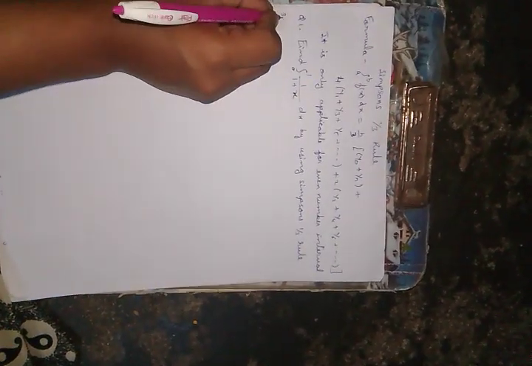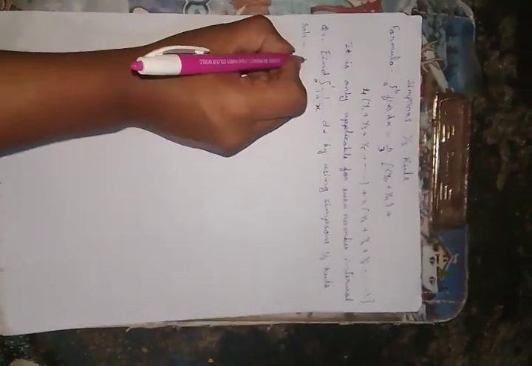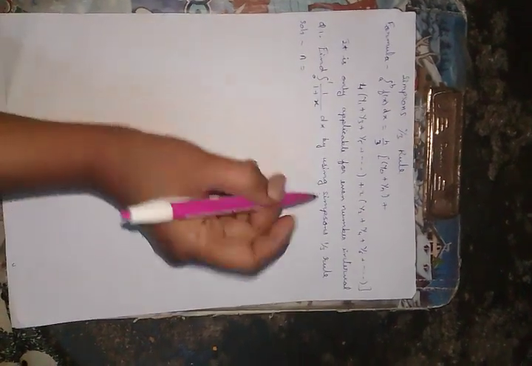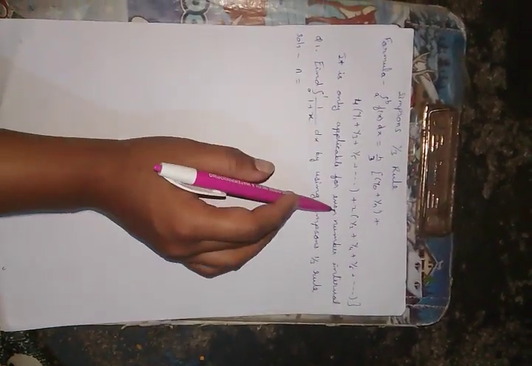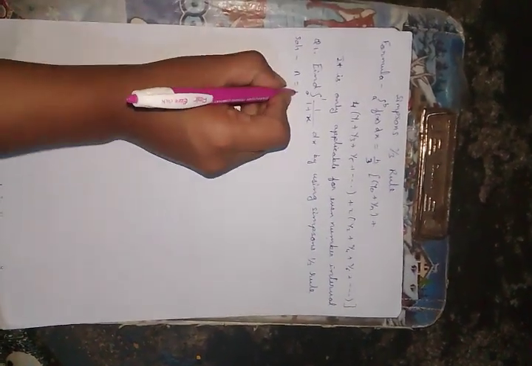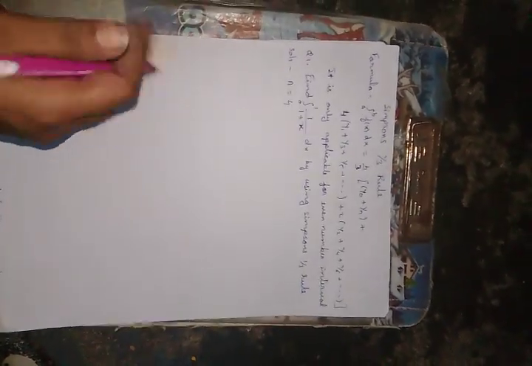So how do we solve? First of all, we have to consider an interval n. I told you that the one-third rule is only applicable for even numbers, so I take n equals 4. You can take 6, 10, whatever you want.